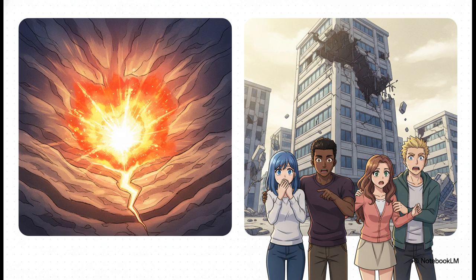Think magnitude equals Richter. The Richter scale measures the quantitative, sheer, absolute energy released way down at the focus. On the flip side, intensity equals Mercalli. The Mercalli scale is a qualitative rating from 1 to 12 that measures the actual physical damage and human impact. So if a massive quake hits a totally empty desert, it'll have a huge Richter magnitude but a very low Mercalli intensity because, well, there were no buildings around to fall down.